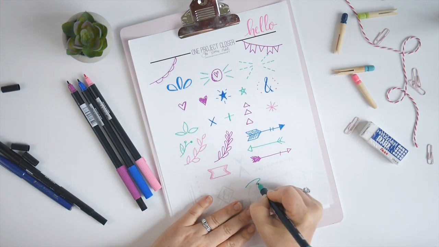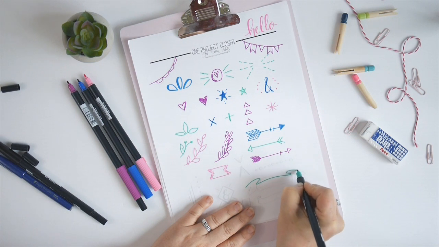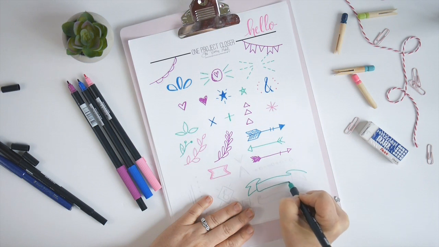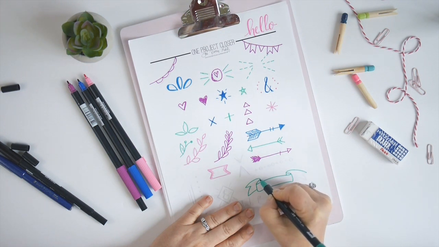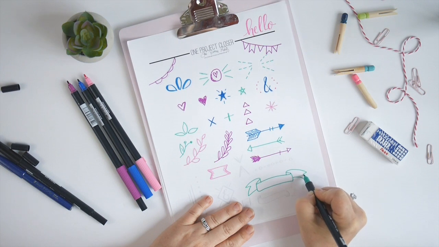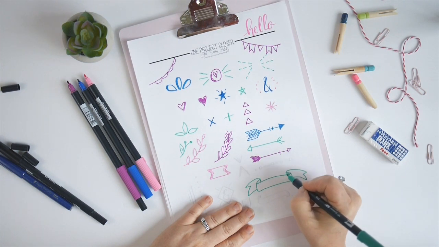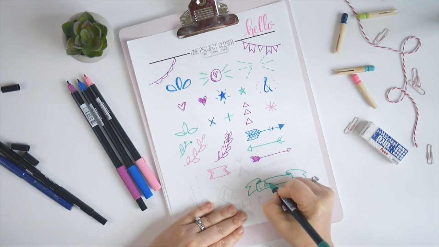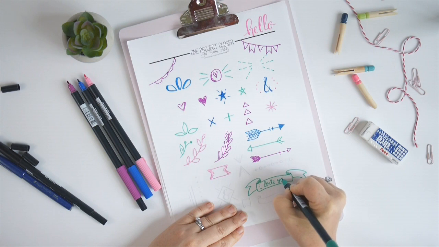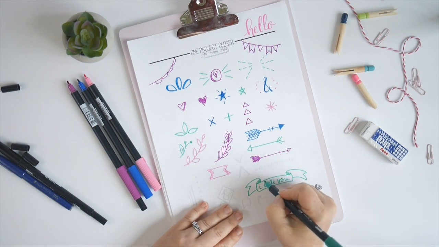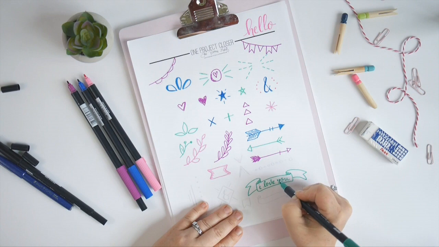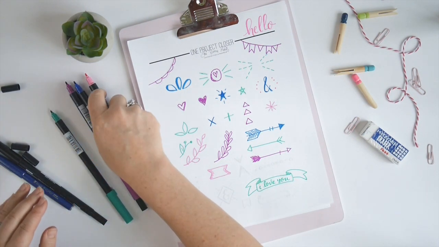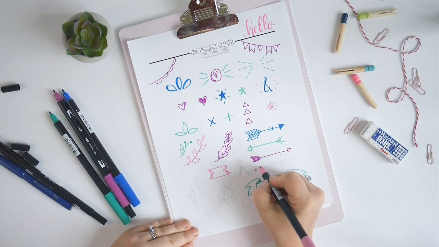And you can really bring the focus of the eye to different words based on what design element you're adding. So I love banners, and once you learn how to make banners, you can really play with them and do so much with them.